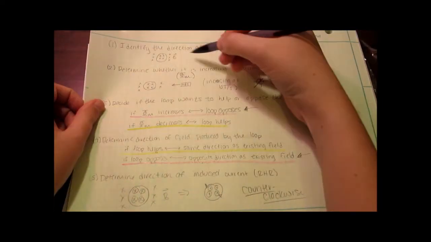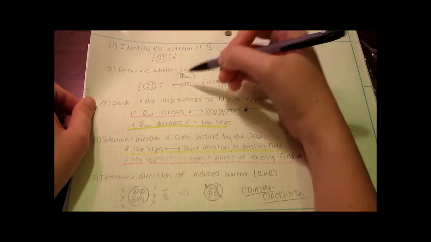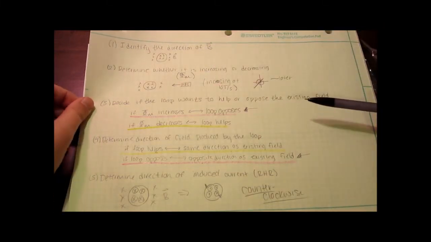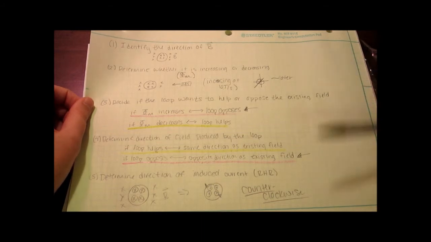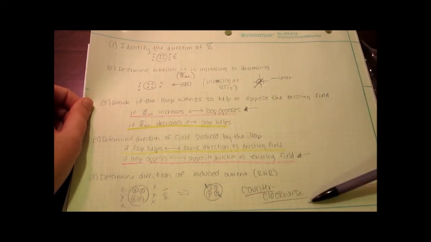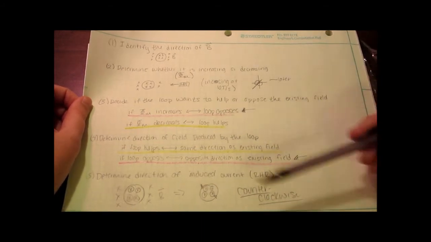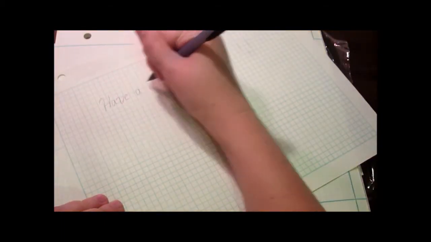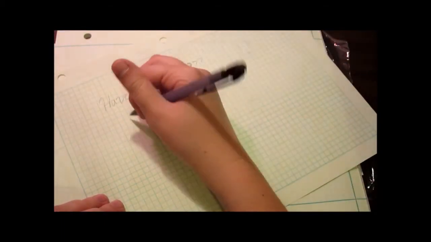So in this situation I just did, we were given steps 1 and 2 and could figure out steps 3, 4, and 5. However, if you're given steps 1 and 5 or steps 2 and 5, you can figure out anything else you might need to know. So hopefully that helped you guys with a little bit of Lenz's law.